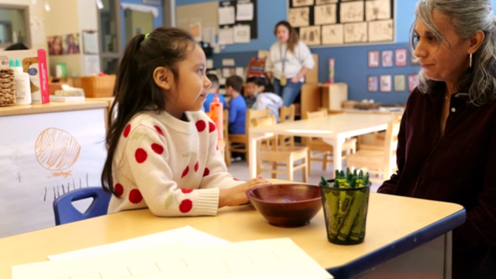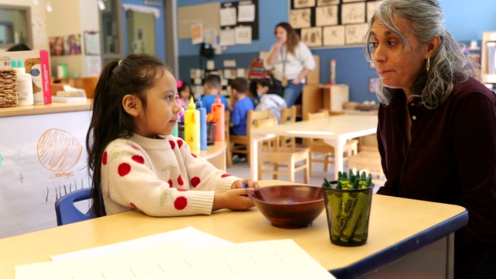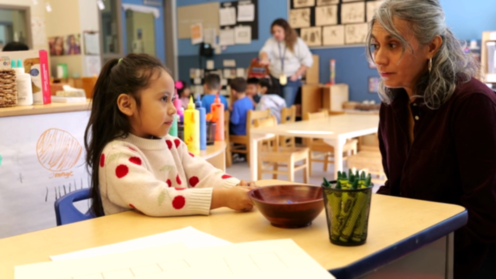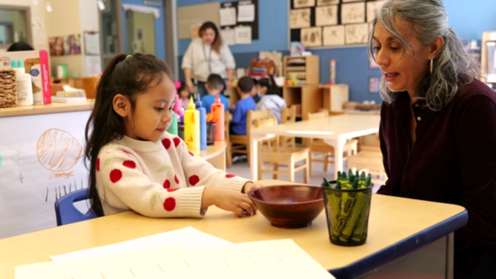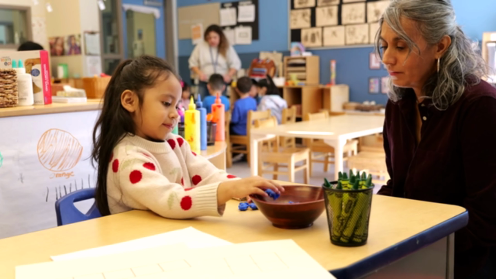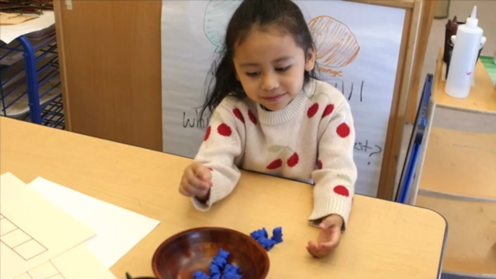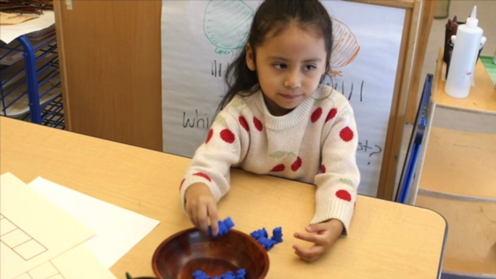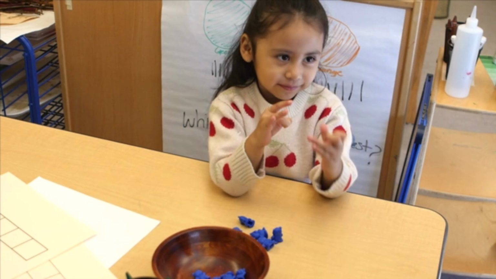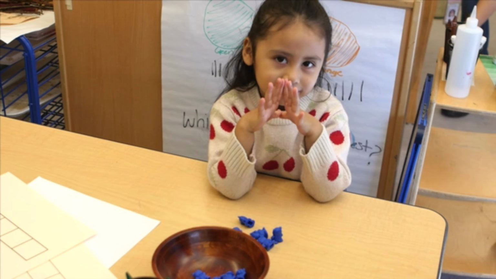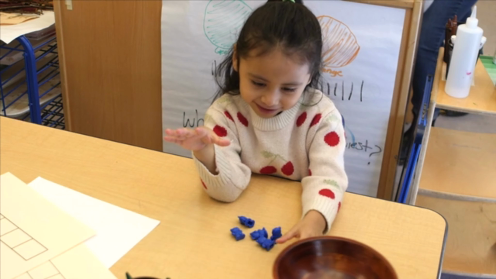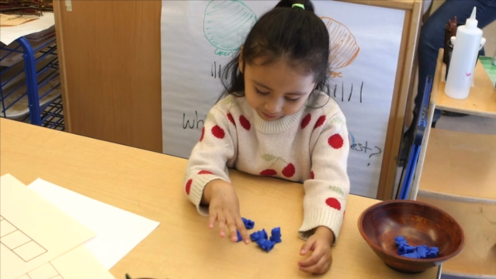Do you want me to start the story again so you can hear it? Okay. You ready? There were 3 bears at the playground. Can you show 3 bears at the playground? Then 2 more bears came to the playground. How many bears are at the playground now? I want to move this over. 5.